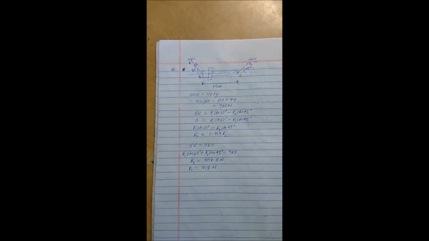Moving to the next problem, this is a problem from mass and weight that we have explained in the last video that covers the mass and weight section.